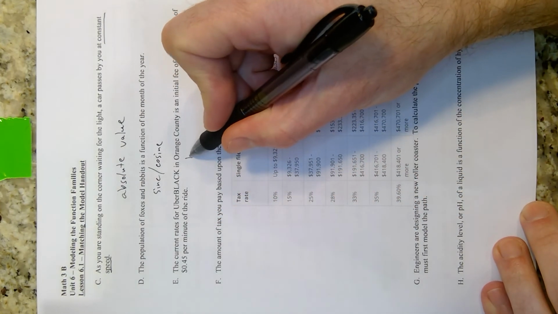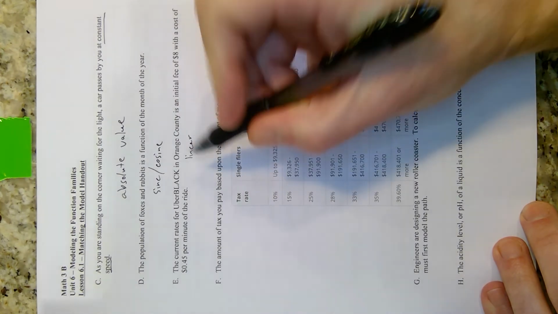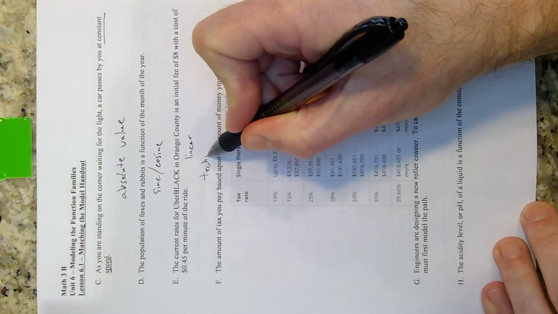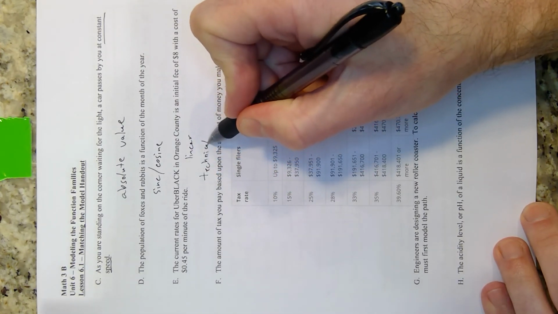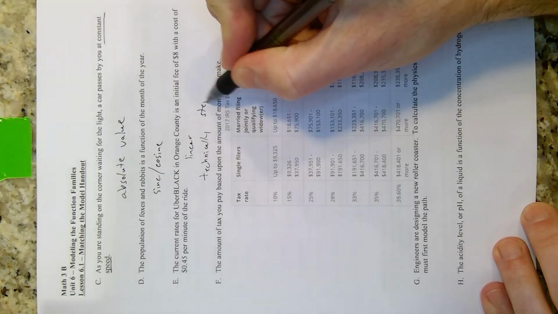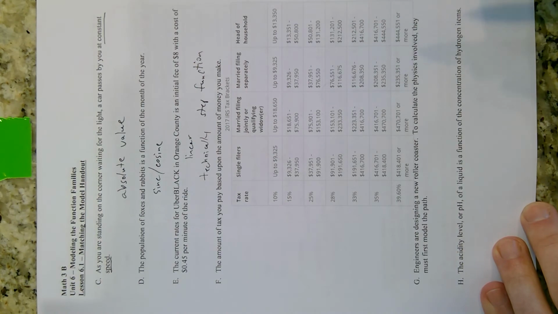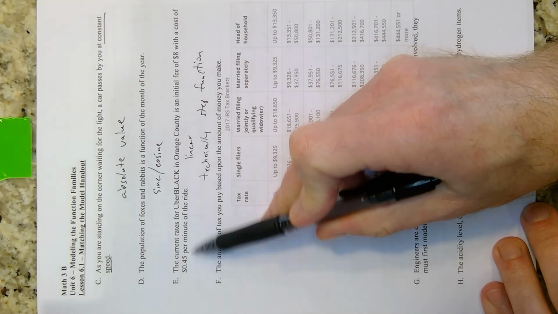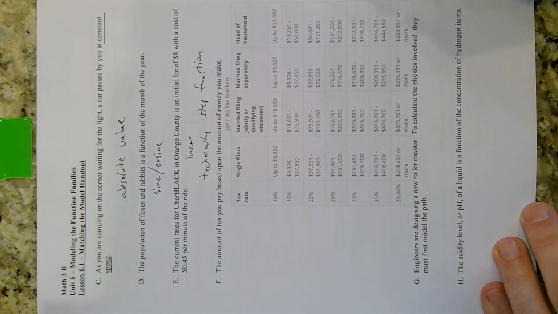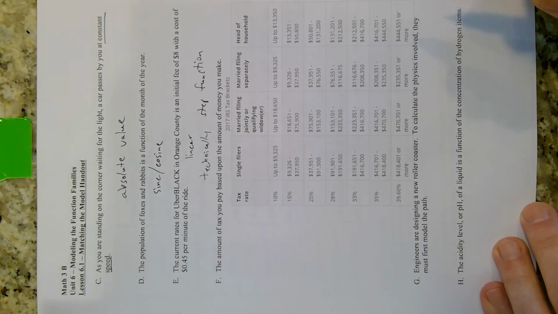So I'll say linear, but it's technically a step function, right? Because for that entire minute, your price is going to be the same. It's constant for that 1 minute, then it jumps the next minute. So step function is really the best choice there.